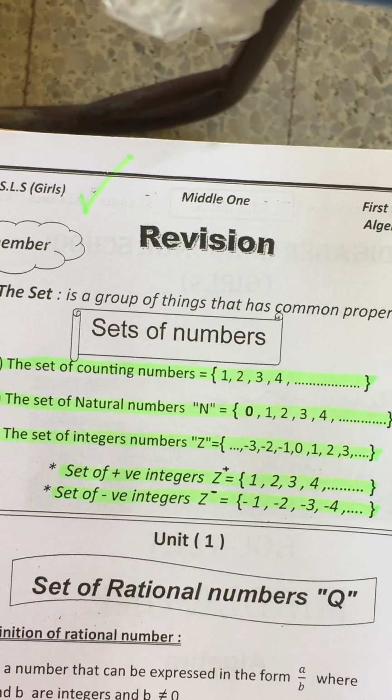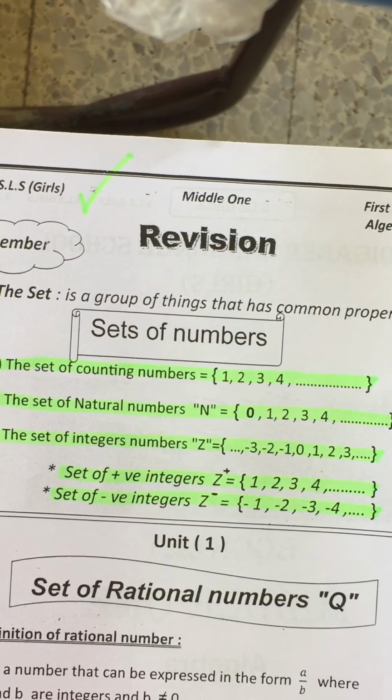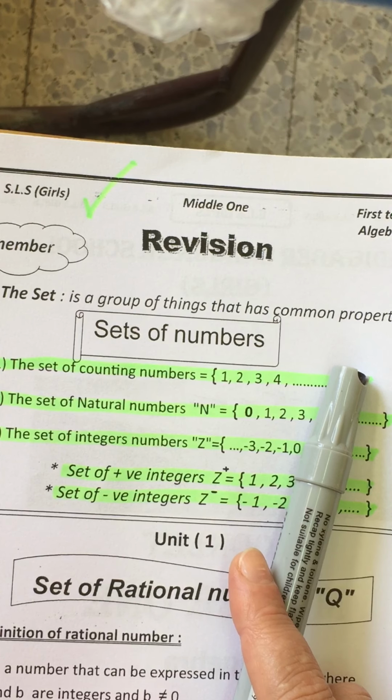Let's start our first lesson in algebra, which is a revision of Junior 5 and Junior 6. What is the meaning of a set? A set is a group of things that have common properties. You have the common property, which means you have the common things.